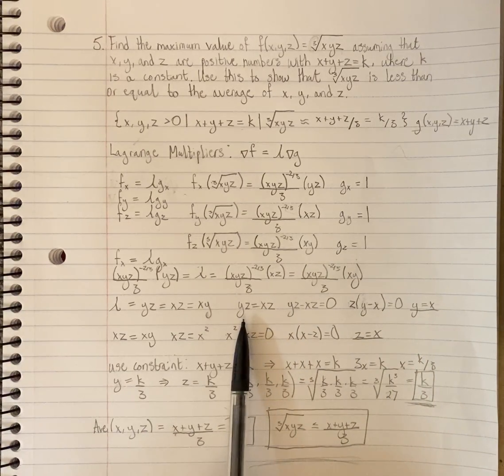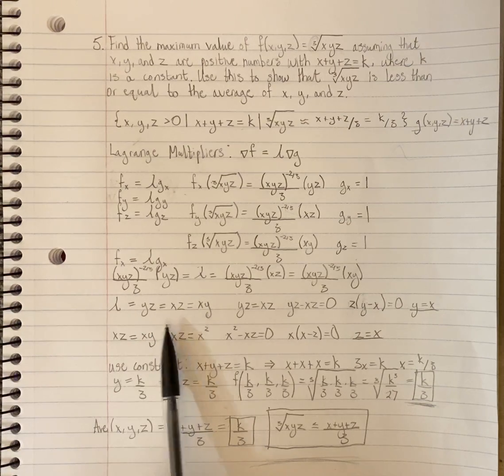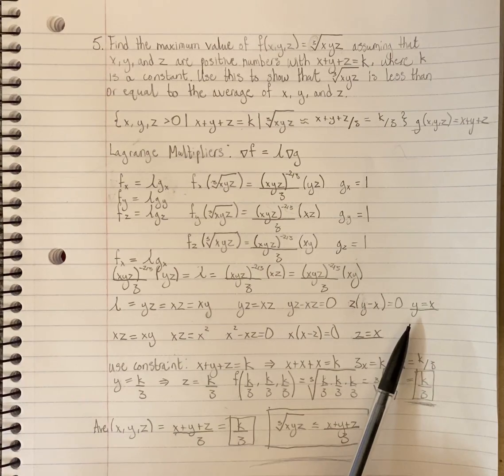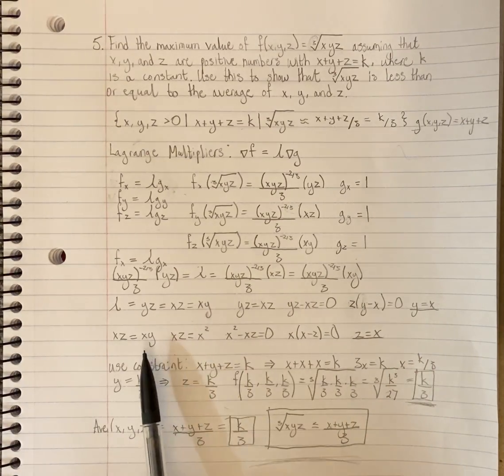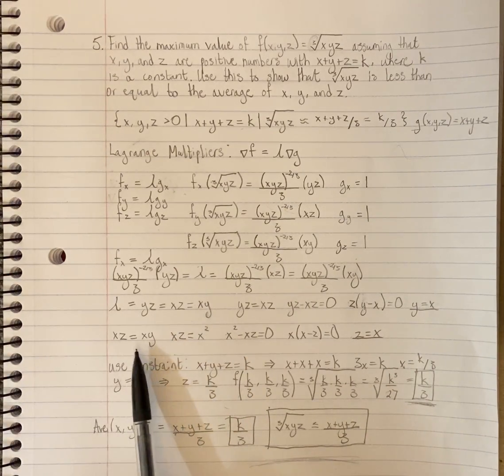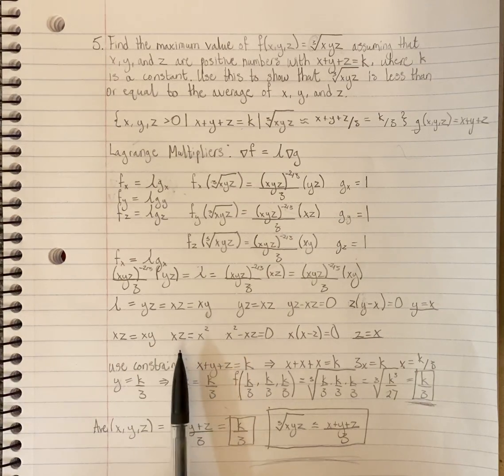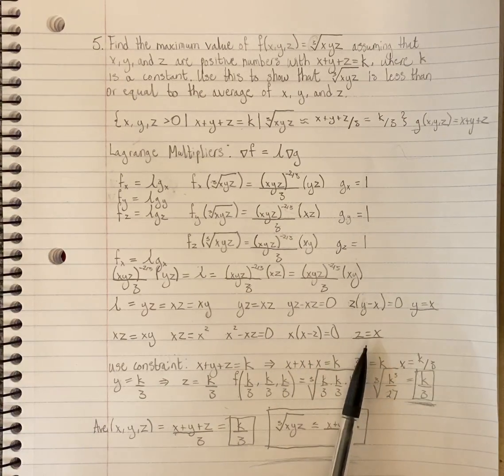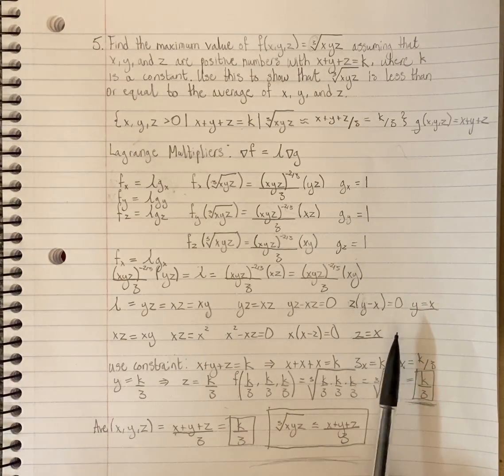So right here, yz is equal to xz, that's shown right here. If we rearrange and then do some factoring, we get that y is equal to x. And then we can use this in the second pair, xz is equal to xy. Well, actually, that could be rewritten as xz equal to x squared. Do some more rearranging, some more factoring, and then we get that z is equal to x. And so now we actually have all three variables in terms of one variable.